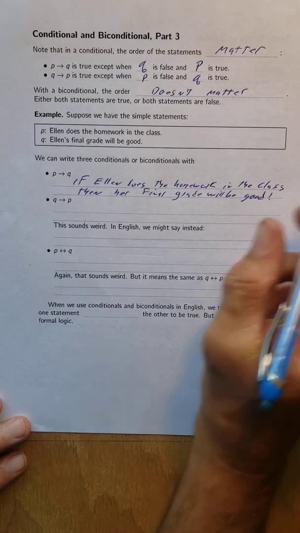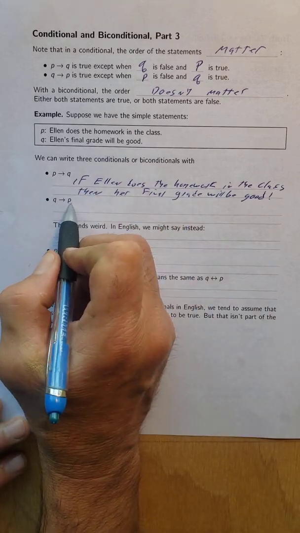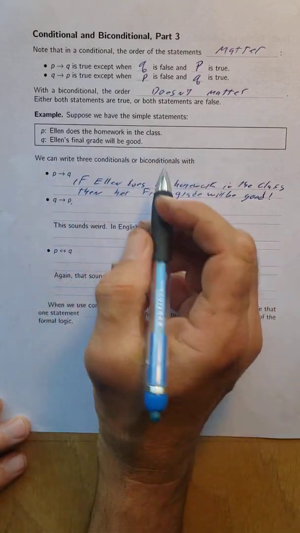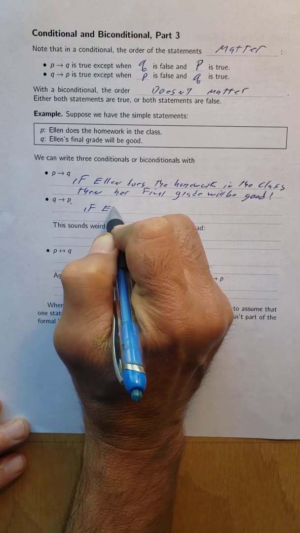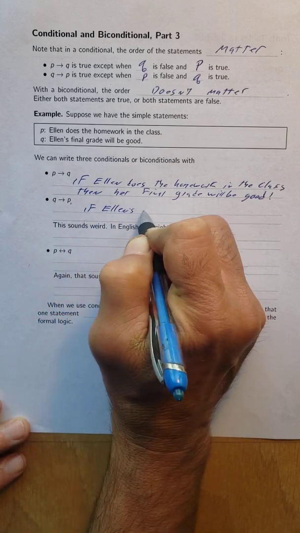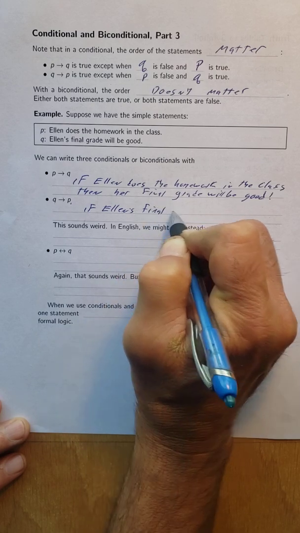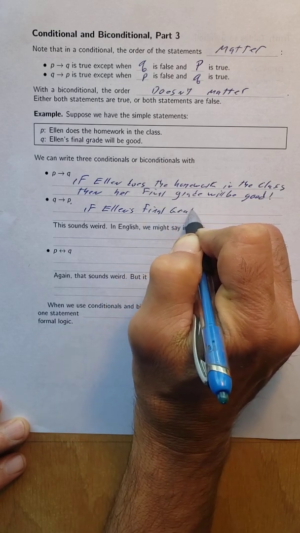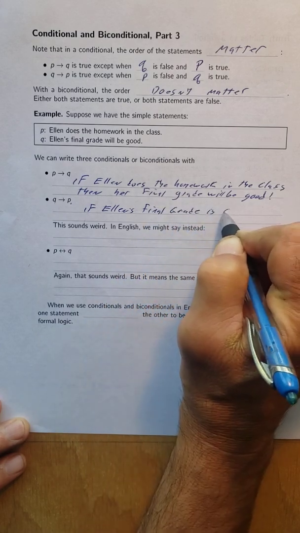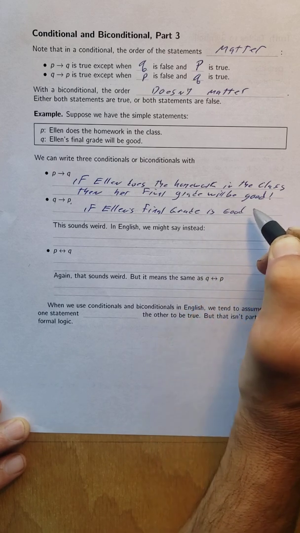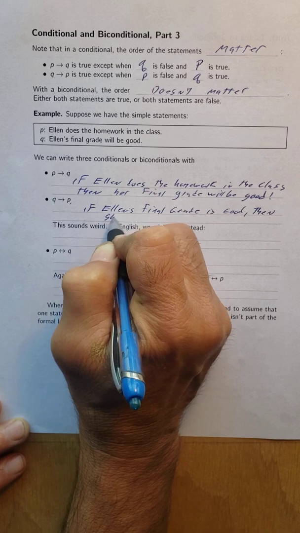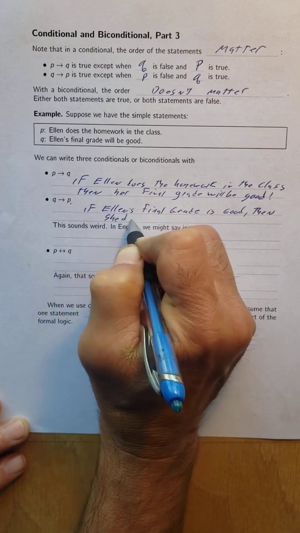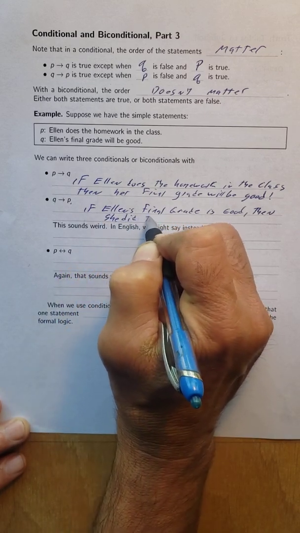The other conditional would be, if I say Q implies P, now this becomes the antecedent. So if Ellen's final grade is good, then she did the homework in the class.